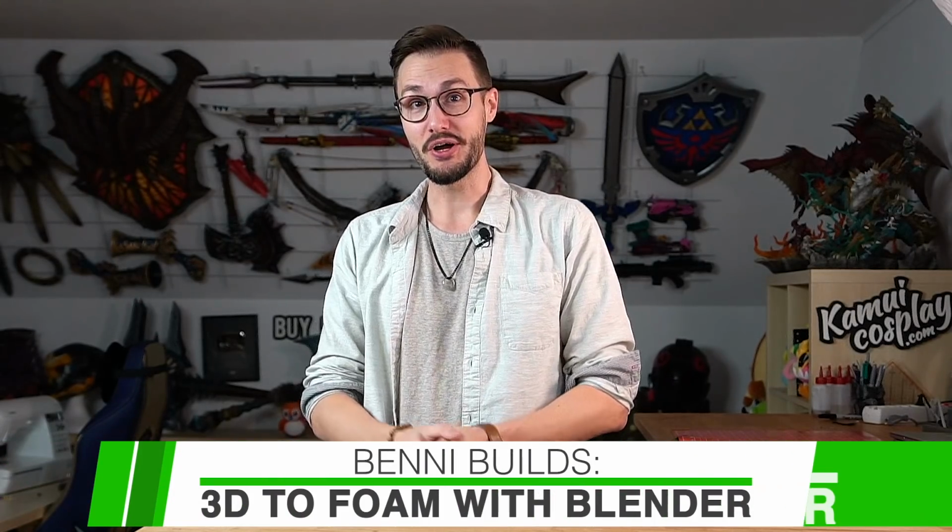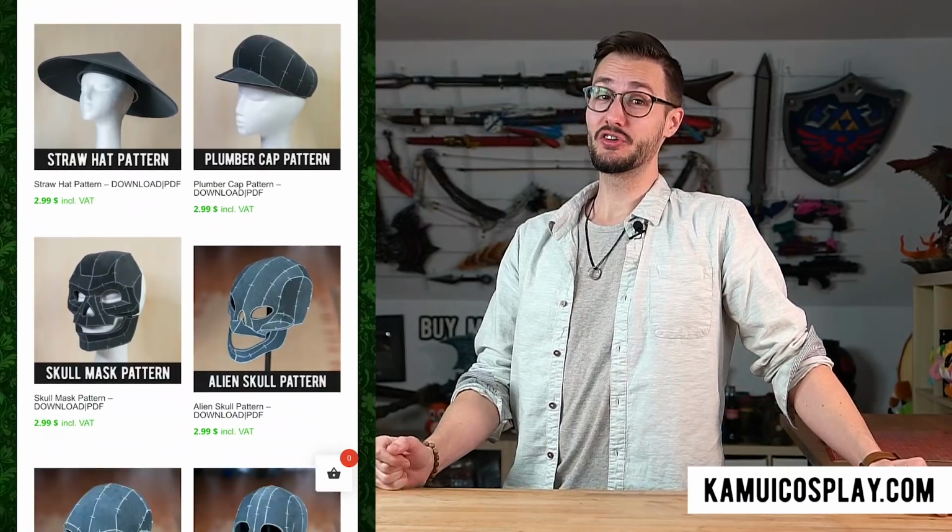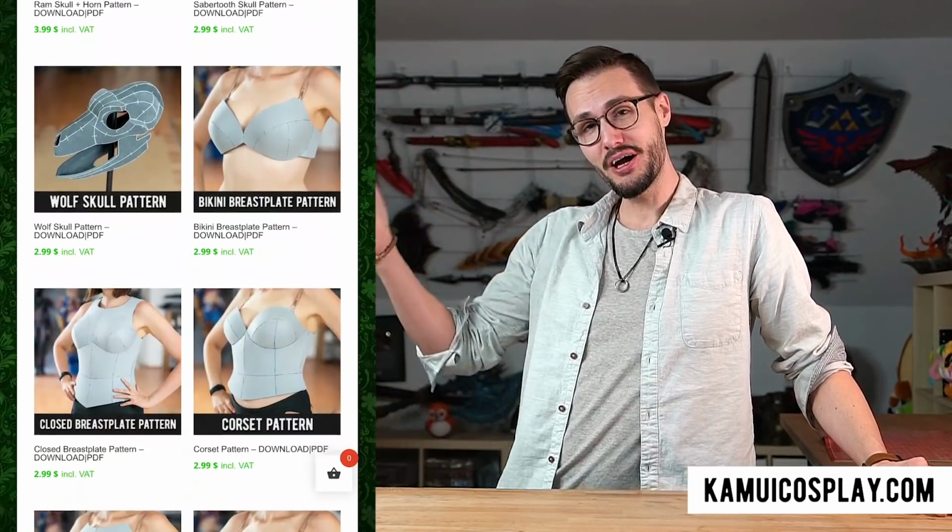Today I have a very quick tutorial for all of you costume makers out there about how to turn 3D models into foam patterns using the free software Blender. This is also the same process I'm using to make all the cool foam patterns you can find on our webshop on kawaiicosplay.com. The process is not completely streamlined yet, so I'm still working on a couple of things, but I hope this technique is useful for you anyway. So I would say let's just hop over to my computer.